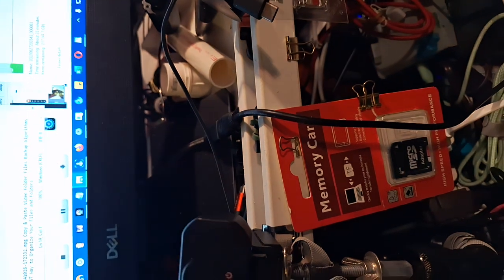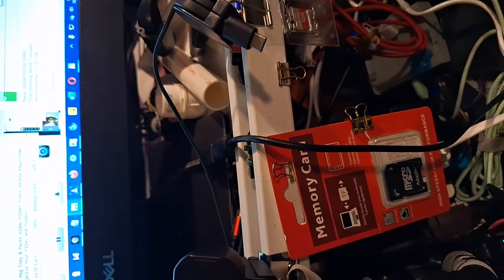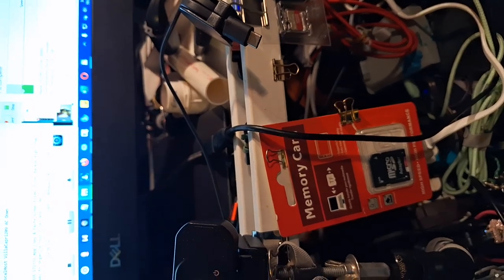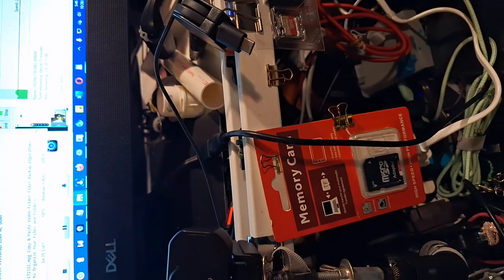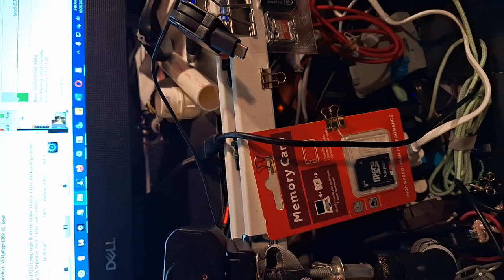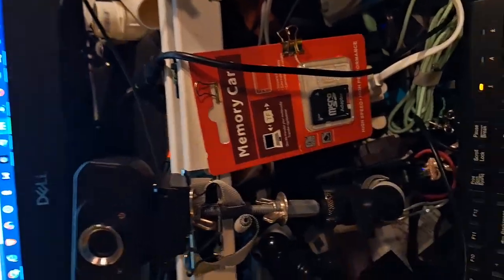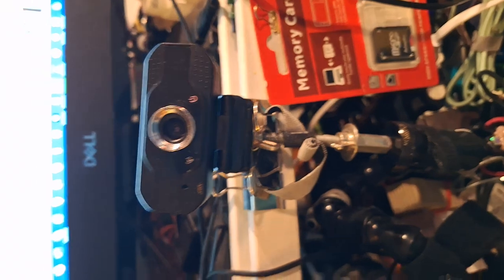So I will clear about, let's see, 167 gig, out of almost 100 gig plus 50 gig or 60 gig, plus another 200 gig. So that is what it will take.